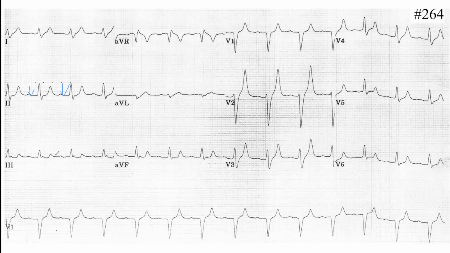Okay, QRS, sorry, QRS is wide, really wide. The morphology may resemble LBBB, but we know it's not. It's not an LBBB because there is R propagation. Between V3 and V4 we do have the transition, so it's fine. That doesn't indicate left bundle branch block. We can also exclude it because it's really wide, more than the usual.